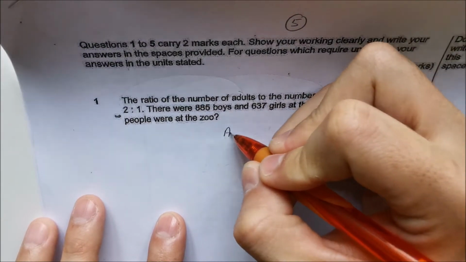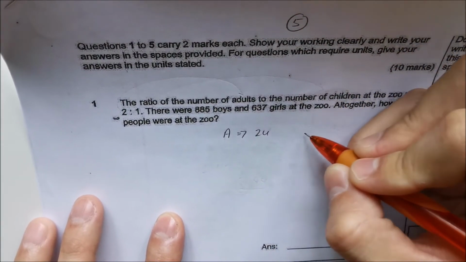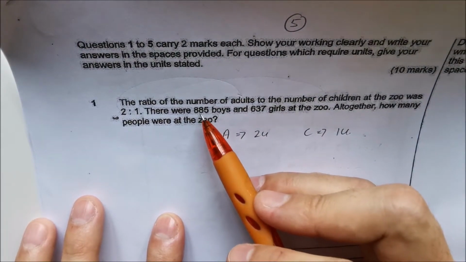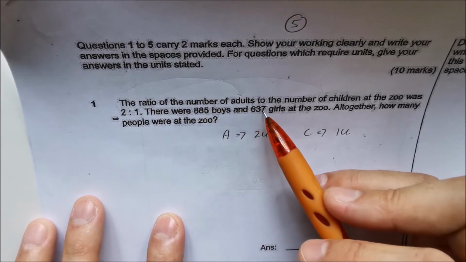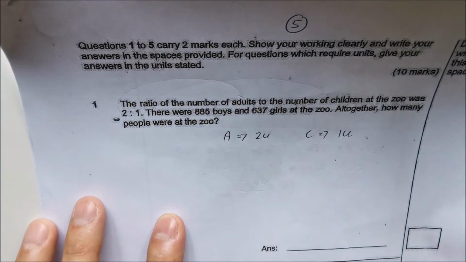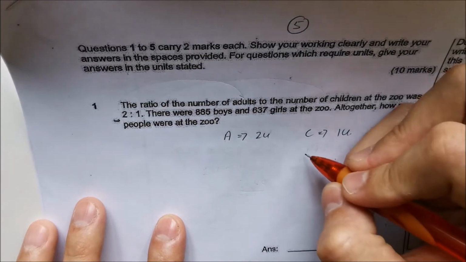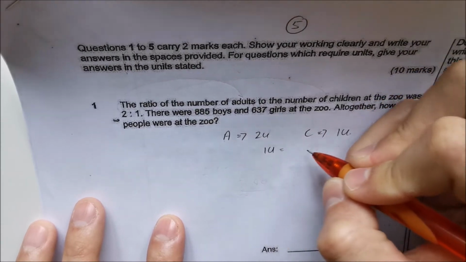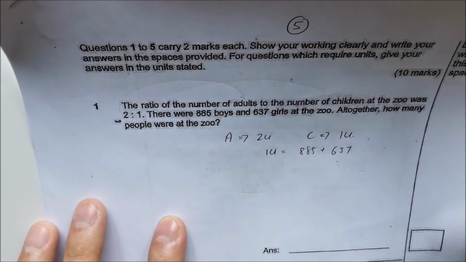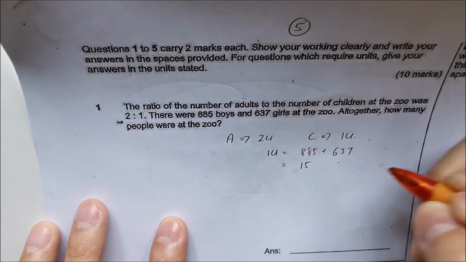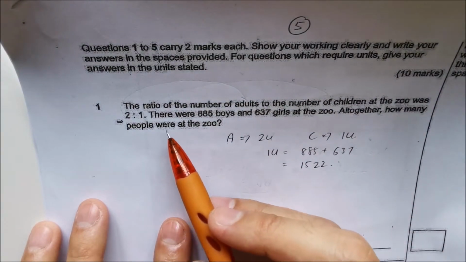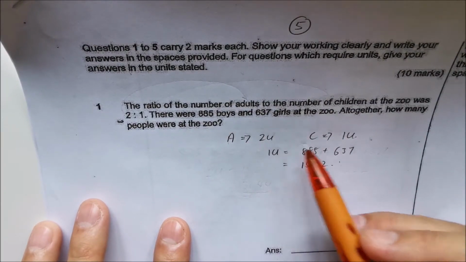Okay, so let's write down. So there were 885 boys and 637 girls. So these boys and girls, if you add them up, that will give us the children. Am I right? So we know that 1 unit is going to give us 885 plus 637. And we will get 1522.